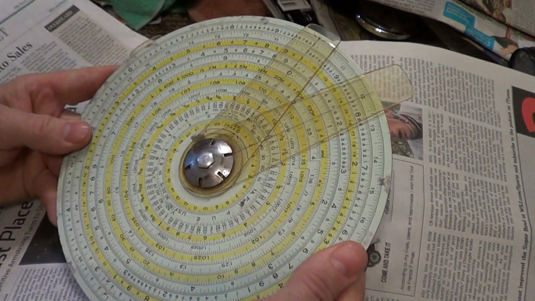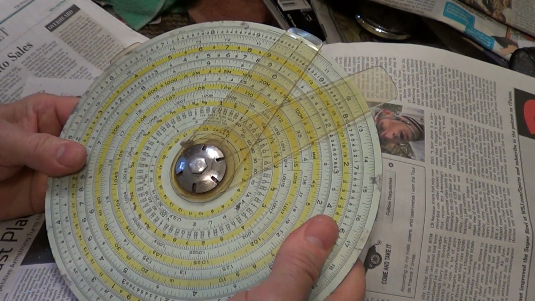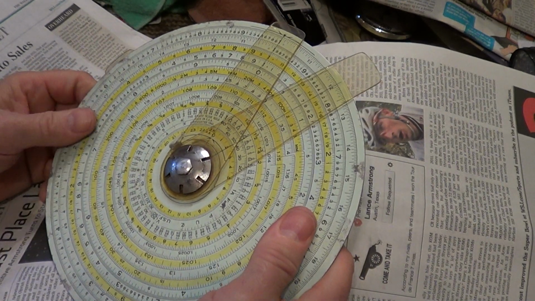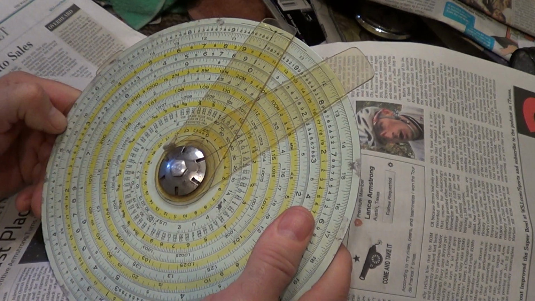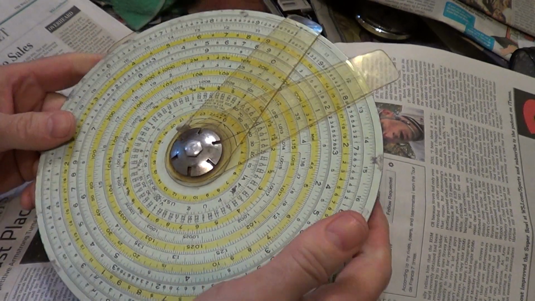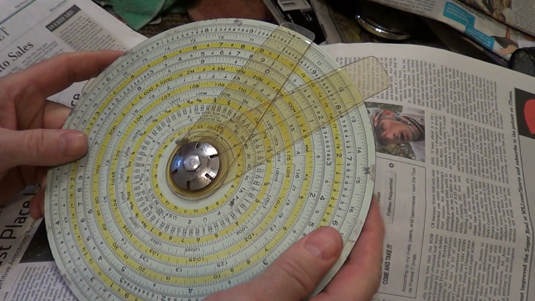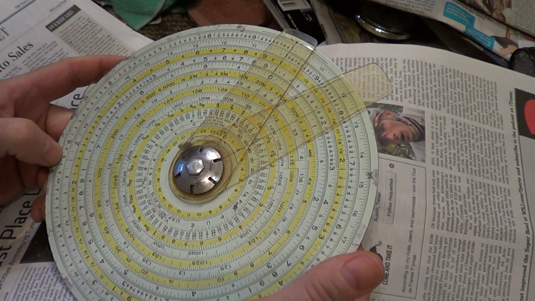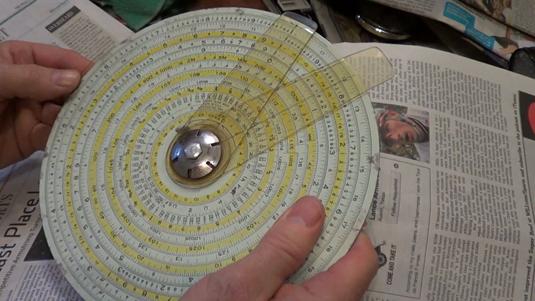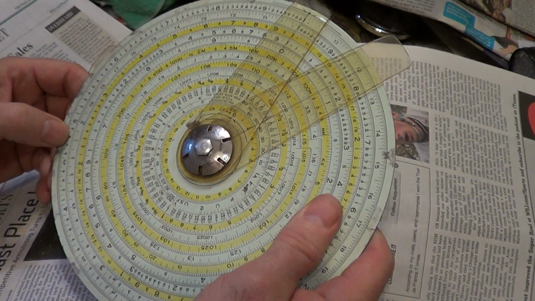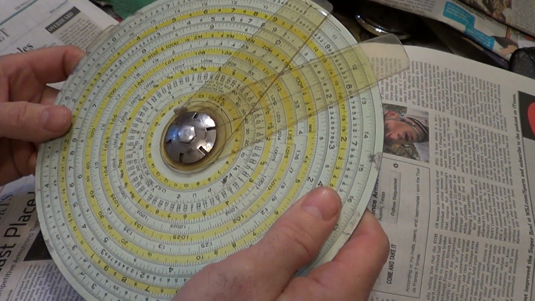It seems kind of like a weird funky device, but once you use one, you can get fairly quick with it. I mean, if you've got an RPN calculator, you can bang out an equation really quick. But these things are still kind of funky things to use, and they're kind of cool.